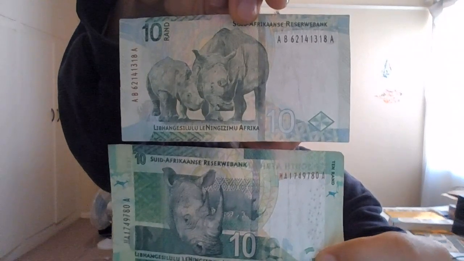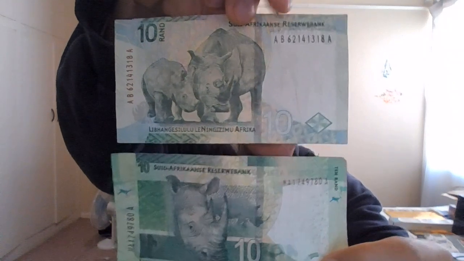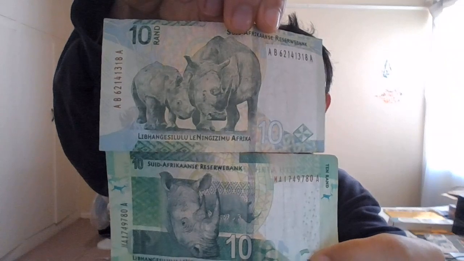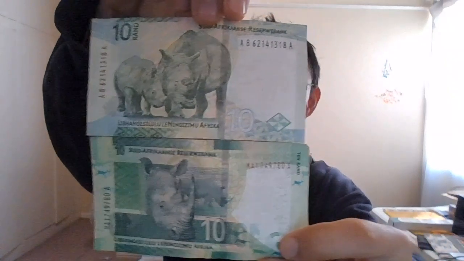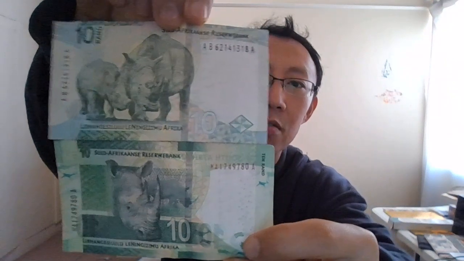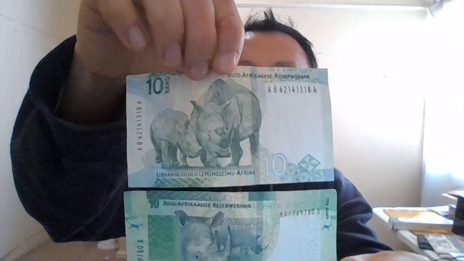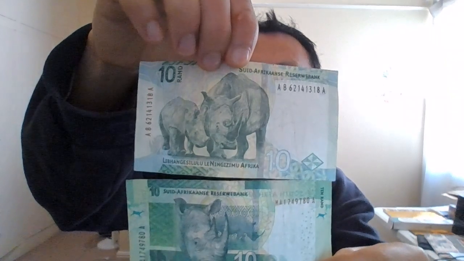The Reserve Bank changes the notes every 20 years or so, I would think. They mentioned this is in order to fight crime, counterfeiting, money laundering, all that type of thing. This is Afrikaans. There are 11 official languages in South Africa. I think English and Afrikaans are the mainly used ones. So that's the new 10 Rand note, quite noticeable compared to the old one.